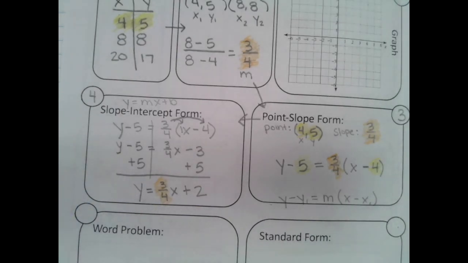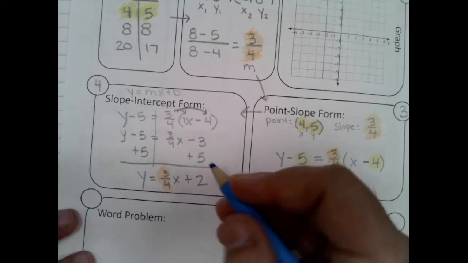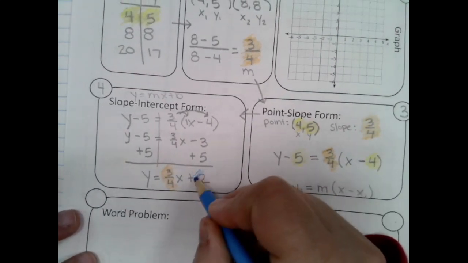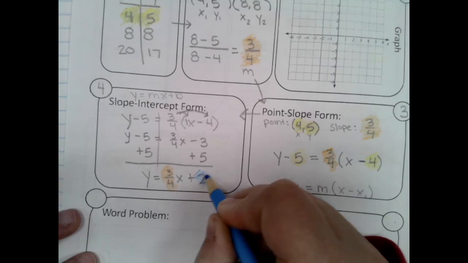All right, what's my b? What's my y-intercept going to be? 2. Good. So that's how you solve it? Yep, just like how we did last chapter, just like last chapter.